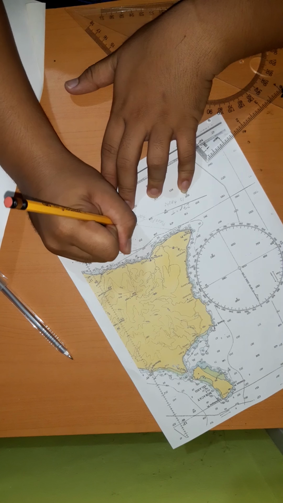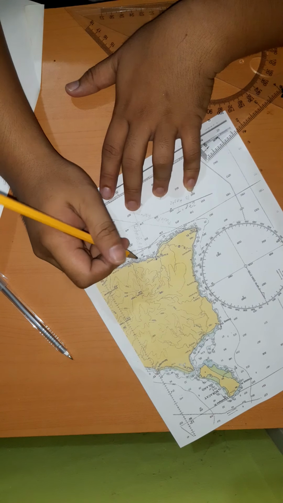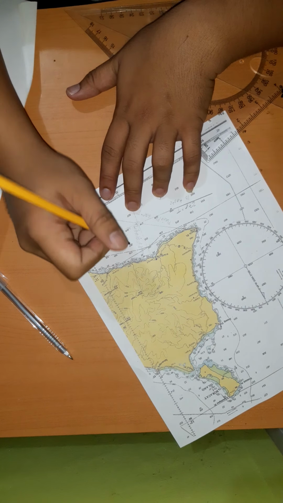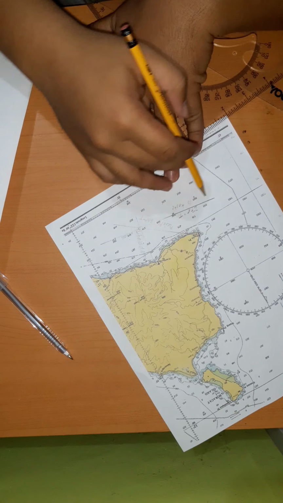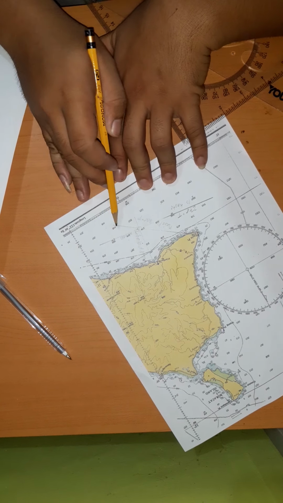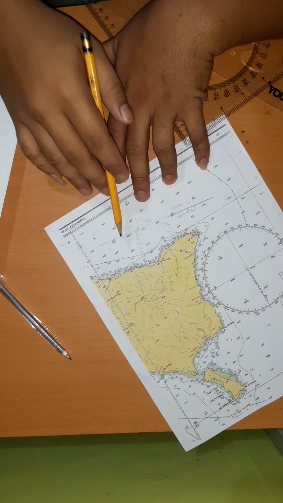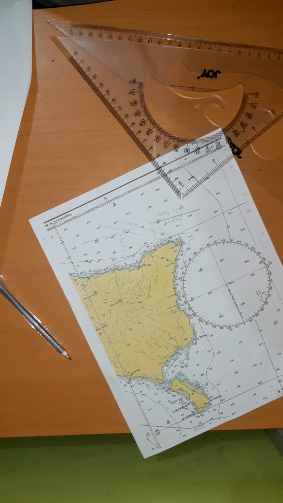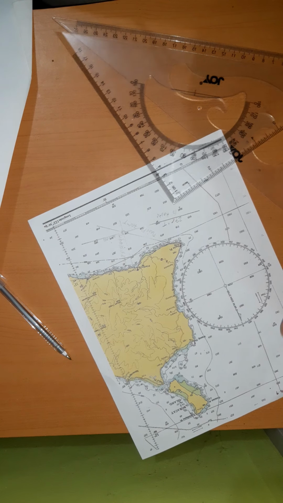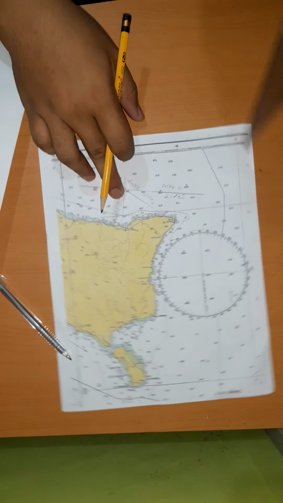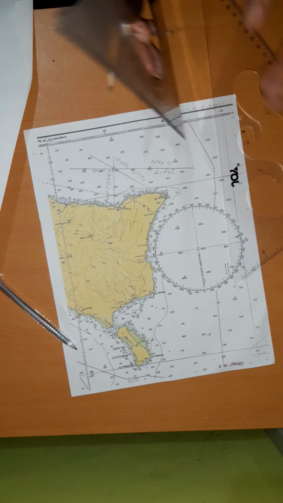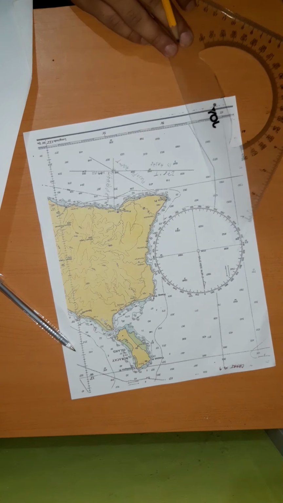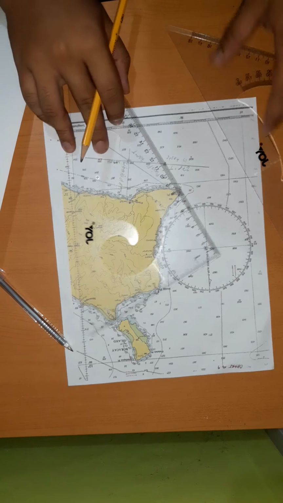This one is at 1430, and this is also our course line, 278 degrees true bearing, at 1430. Next, we have to determine the coordinates at 1430. This is the fixed position, so we have to get the latitude and longitude of the fixed position at 1430.